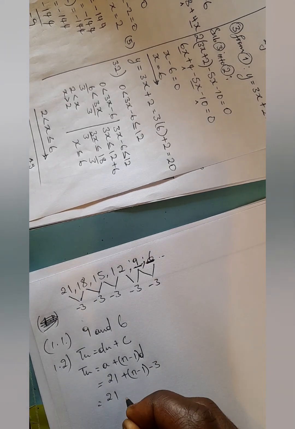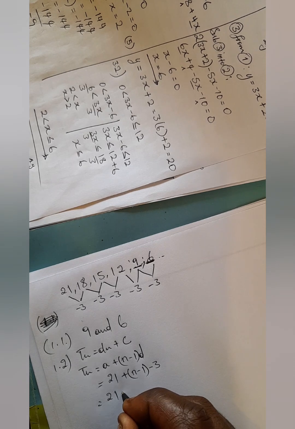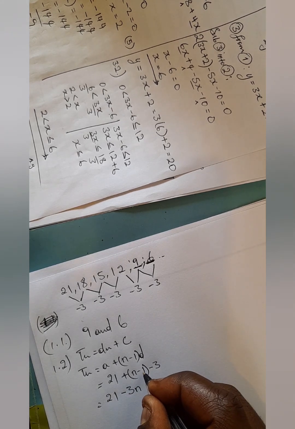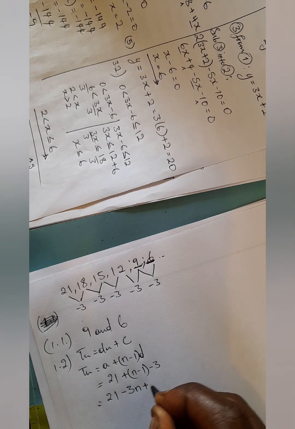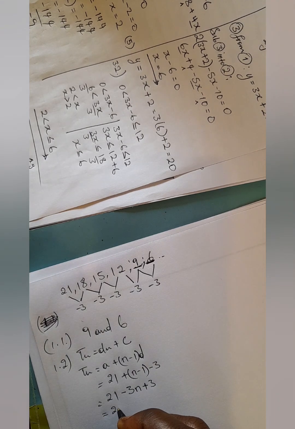So you have 21, negative 3 times n, that's negative 3n. Negative 3 times negative 1, positive 3. So you have 24 minus 3n. That's your nth term for 2 marks.